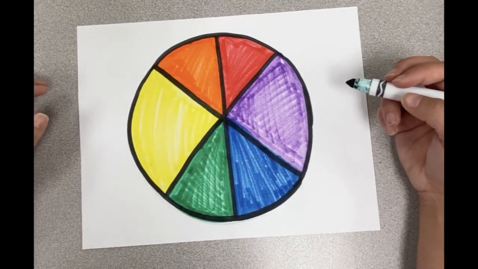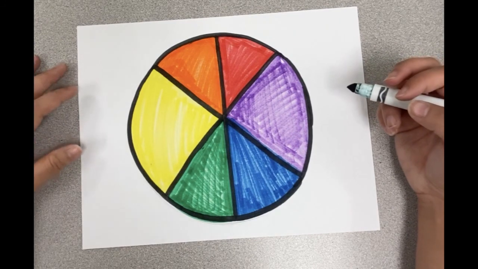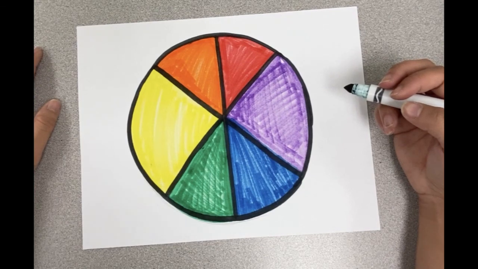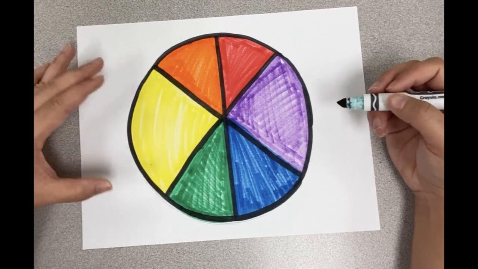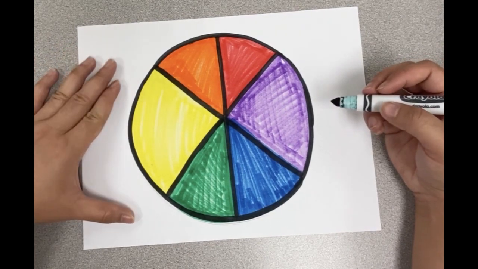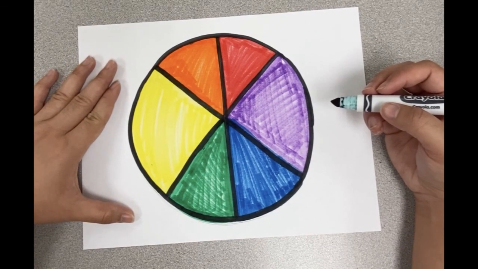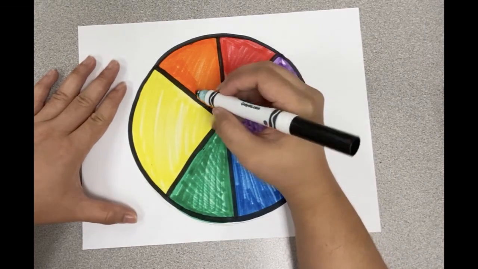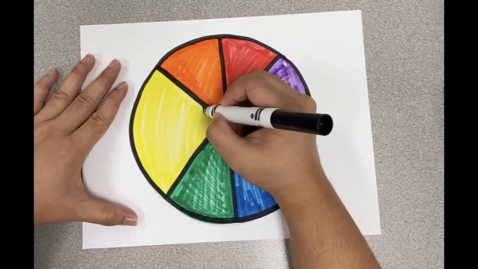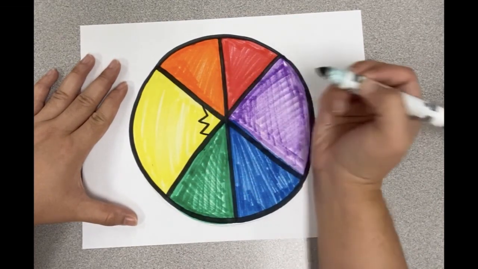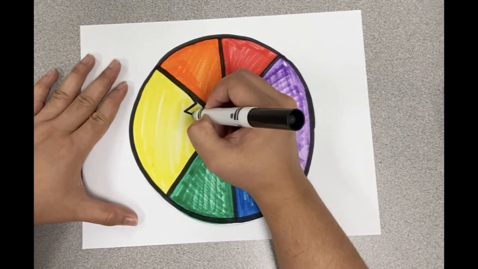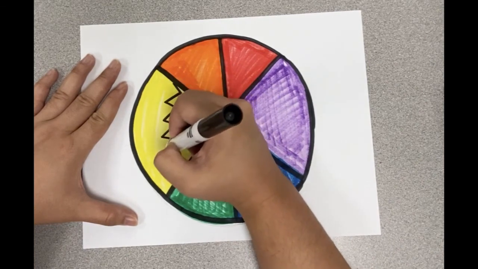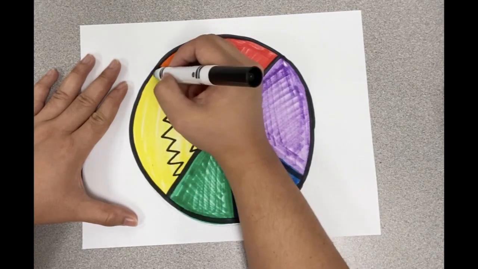Once I am done with that, I'm going to design my color wheel however I want. And you can design it with whatever you want too. So maybe we can add some kinds of design, some patterns or lines inside our colors here. So just like we learned earlier this week, we can make some zigzag lines. So I'll make this one a zigzag pattern. It kind of looks like Charlie Brown's shirt.